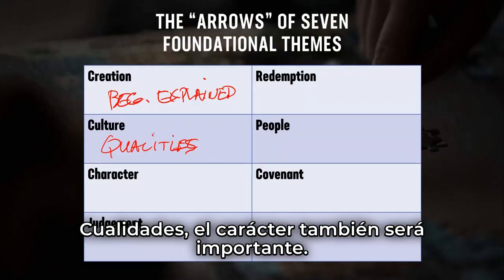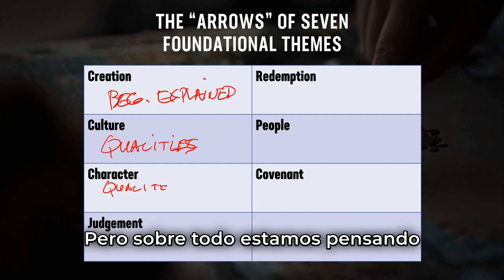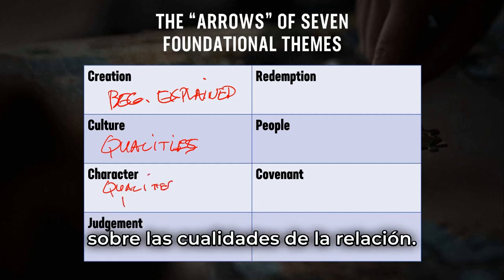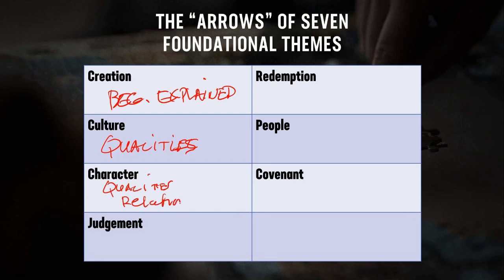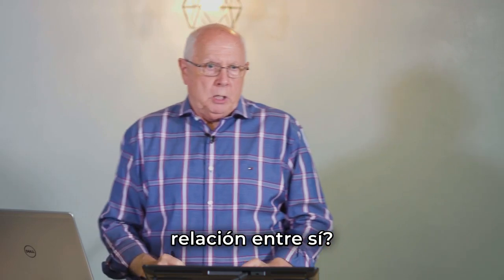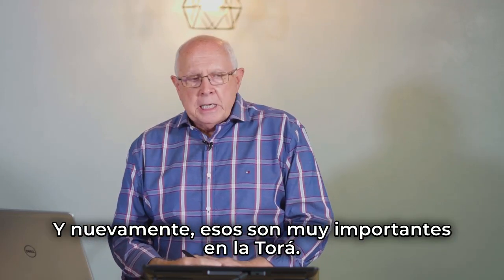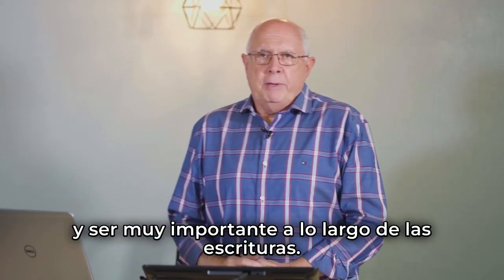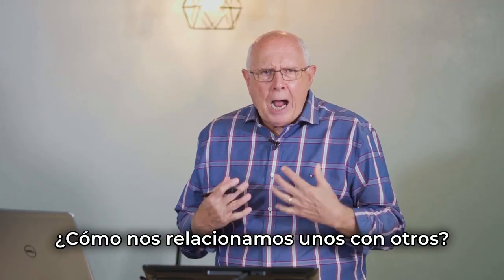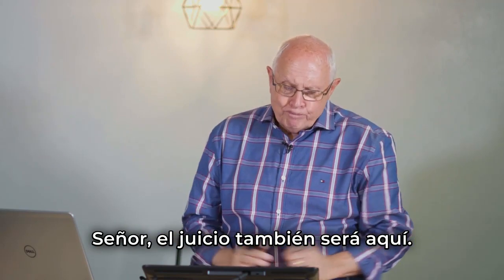Character will also be important. Here we're thinking about qualities as well, but mostly we're thinking about qualities of relationship. What's the character of our relationship with one another? Again, those are very important in Torah, and will be very important throughout the scriptures. How do we relate to each other under the context of the guidance of the Lord?